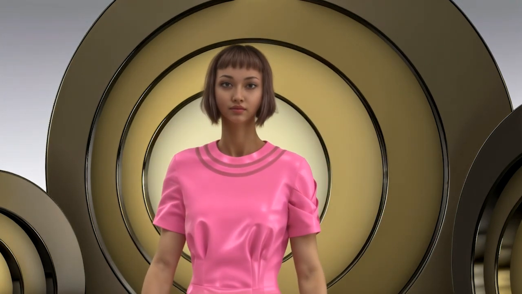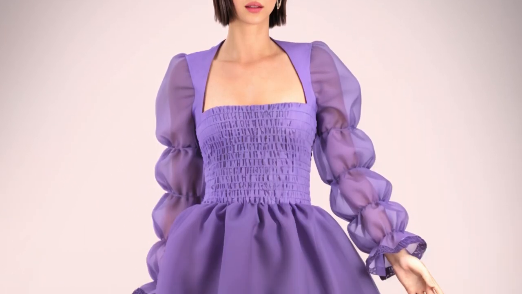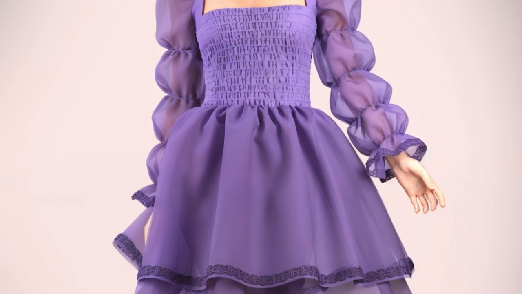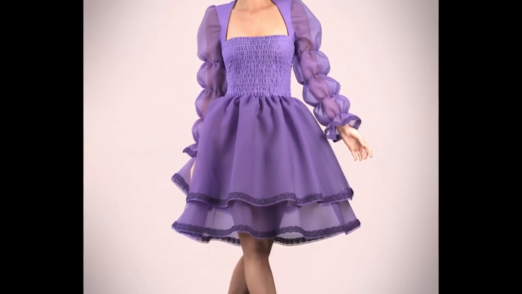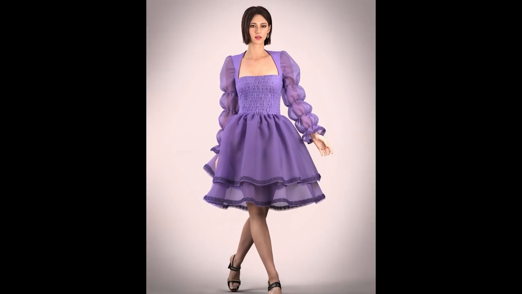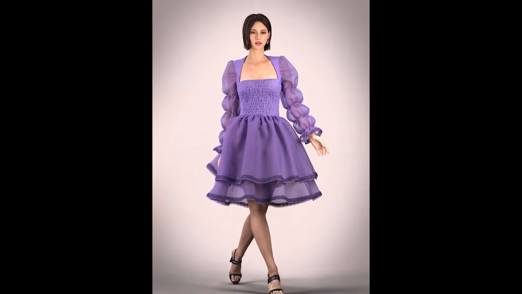So let's dive in. For the first demonstration, I will create a Virago sleeve. This style is a dramatic 17th century inspired style characterized by its voluminous shape, created through a series of gathered or puffed sections along the sleeve. This elegant design adds a touch of historical flair and sophistication to modern garments.